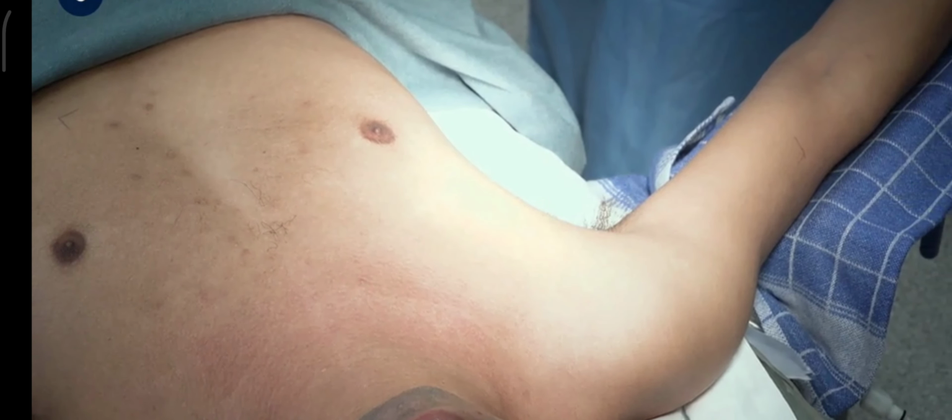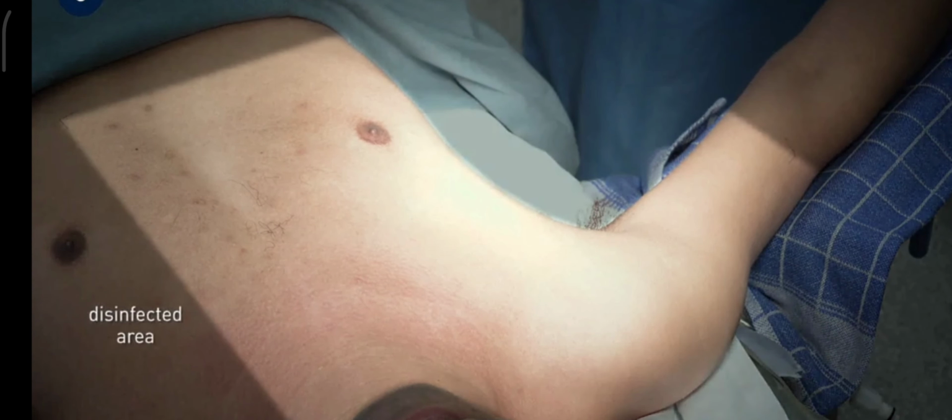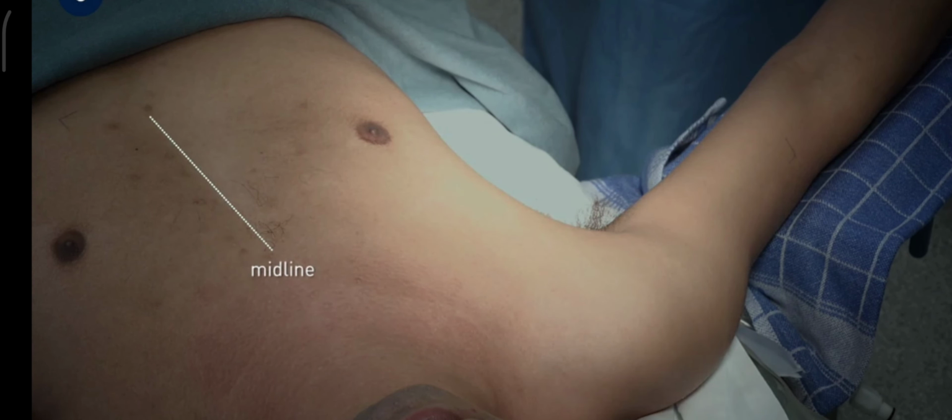When performed for cancer indications, breast surgery may be accompanied by a sentinel node biopsy. The affected breast and ipsilateral axilla require disinfection and cleaning. The area now highlighted requires cleaning. Take note of the patient's midline. Cleaning and draping are performed across the midline, allowing for maintenance of orientation.